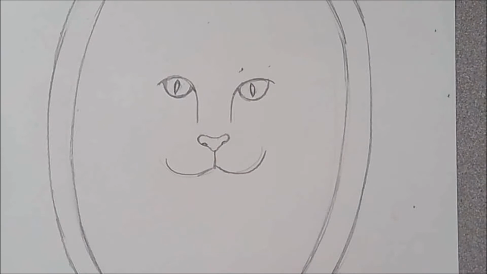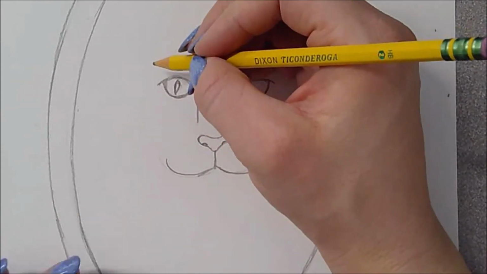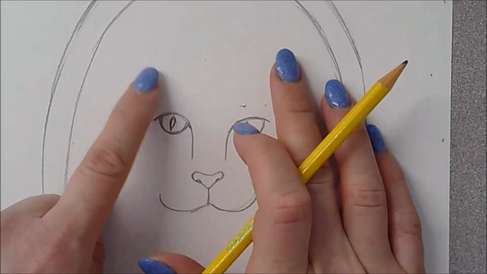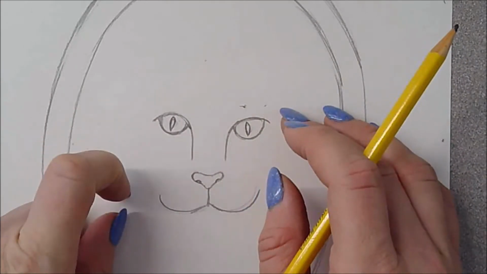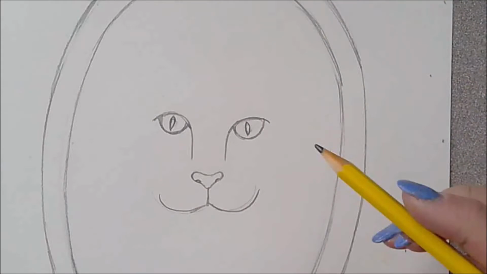Okay, now that I have the base of my face, I'm going to start adding the shape of the head and adding the ears. Ears for almost all animals tend to be at the top of the head and tend to either be pointy or a little bit floppy. It just depends on if it's a cat, a dog, a fox, a mouse, whatever it might possibly be.